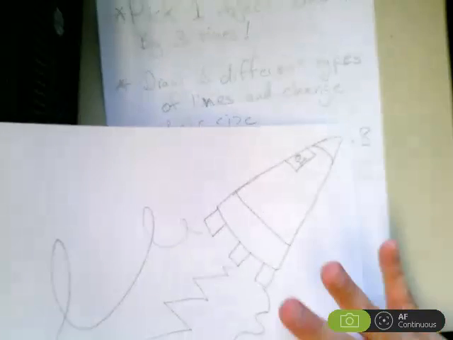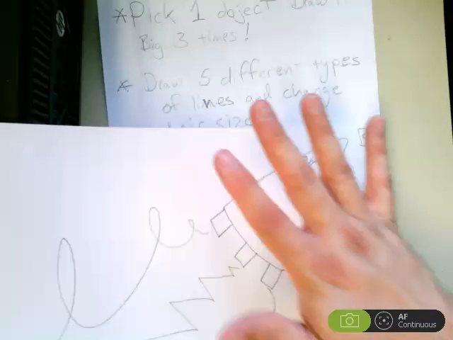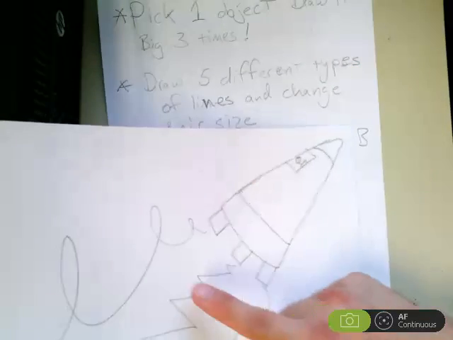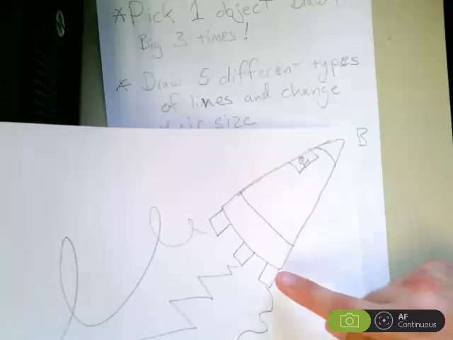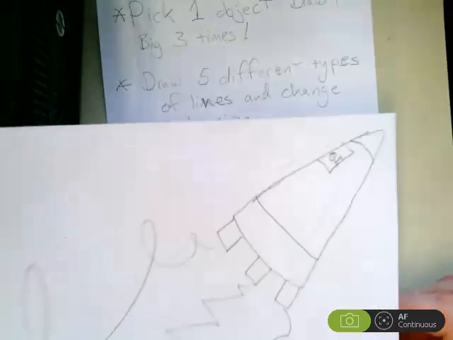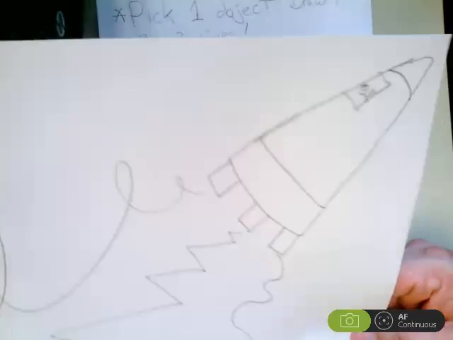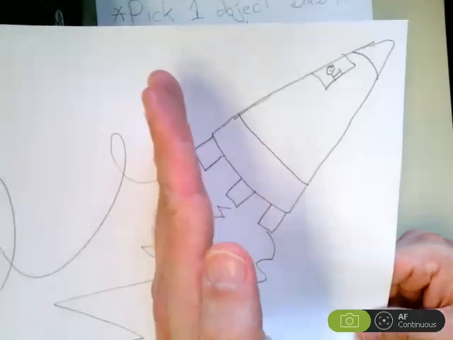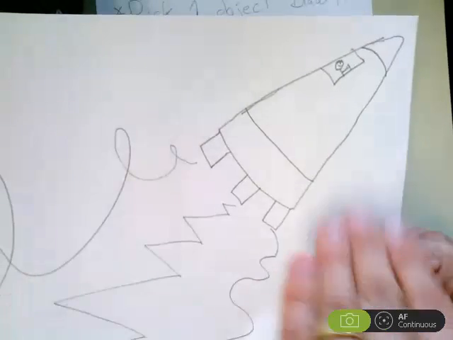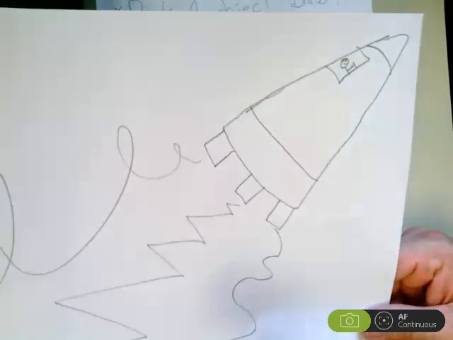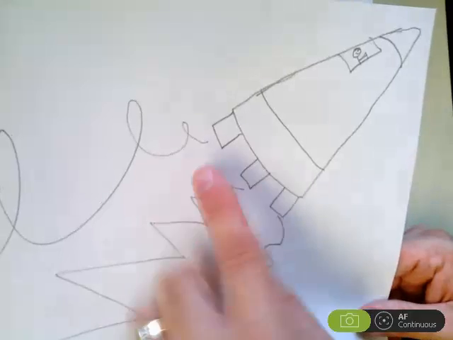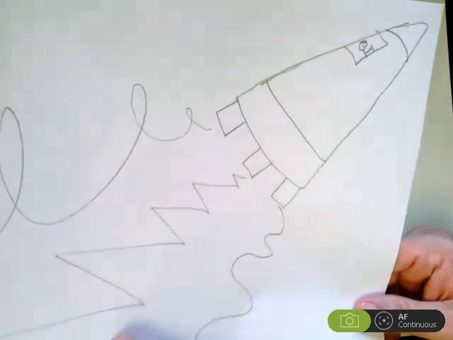Then this time, instead of using all the lines you practiced, you can choose. You're going to put 3 lines behind the object. And just like the object, it is diagonal. This is up and down. This is laying down. This is diagonal. The lines are going to go diagonally from the back of the object to the opposite side.